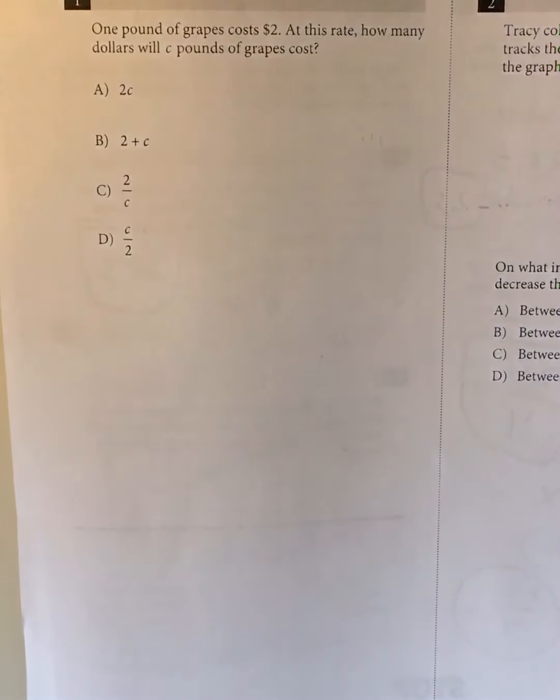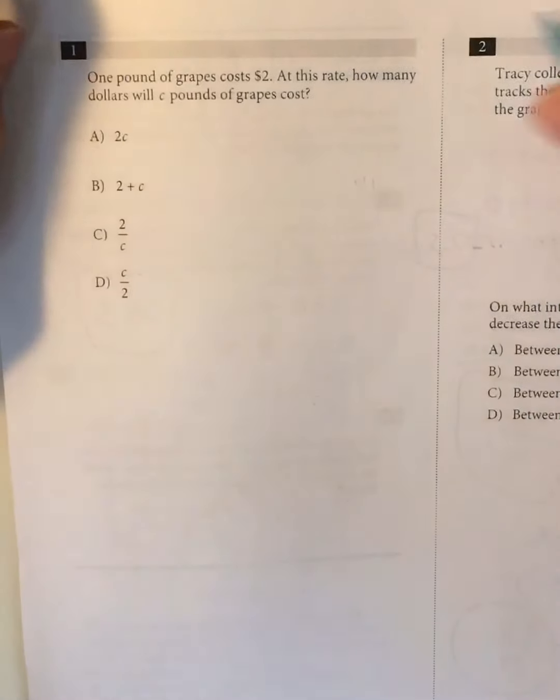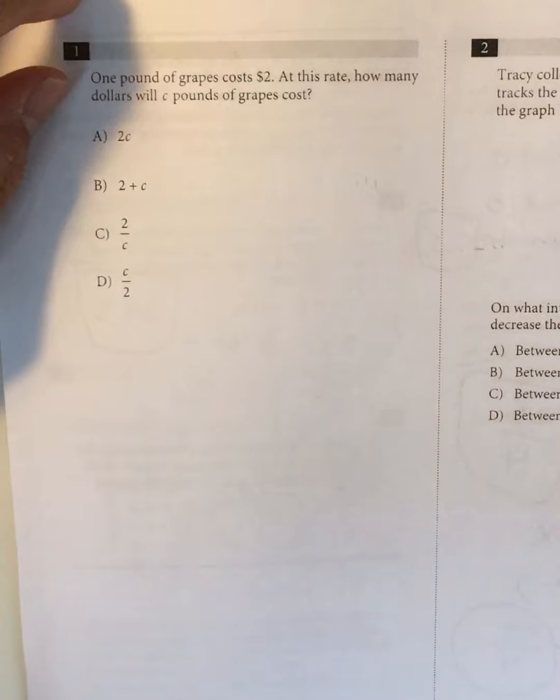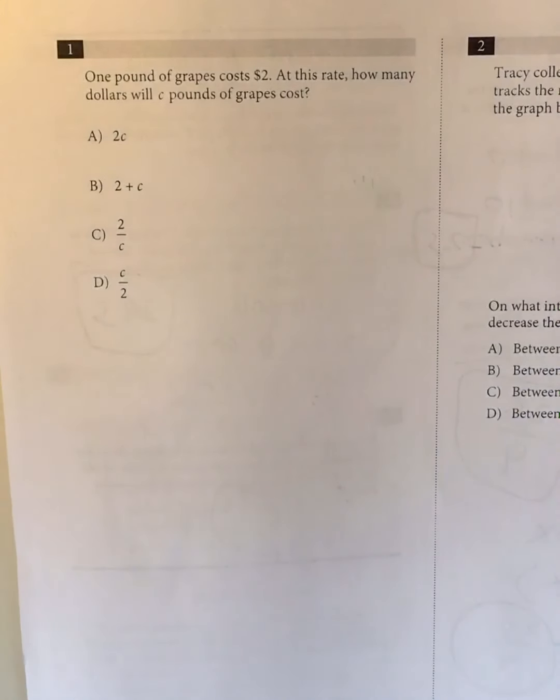Alright guys, so welcome back to another practice test, and as you guys can see, this is also another calculator section as indicated by this small calculator thing, and I'm gonna be doing section 4, right? I think this is practice test number 7.